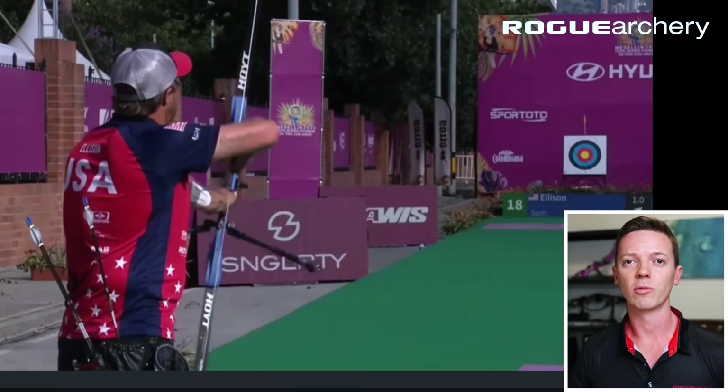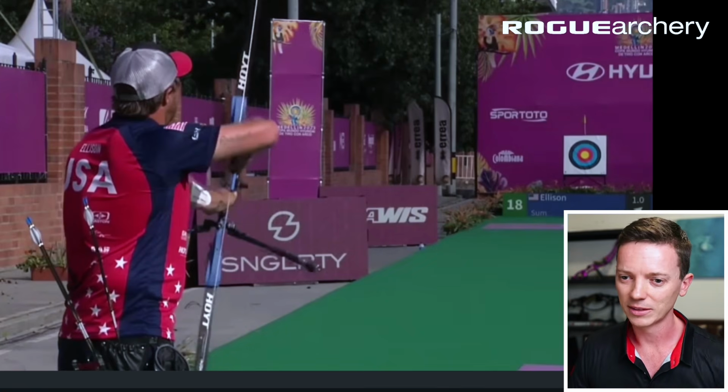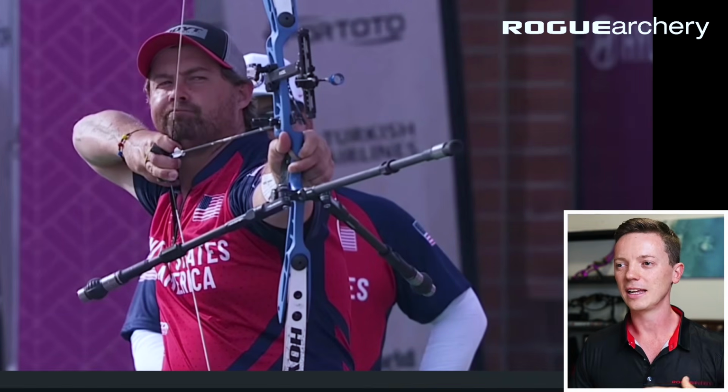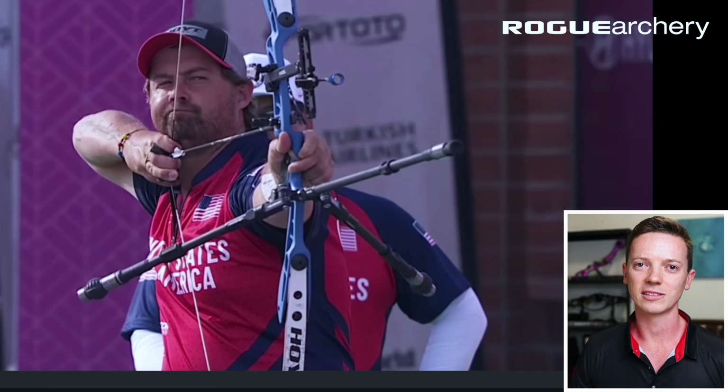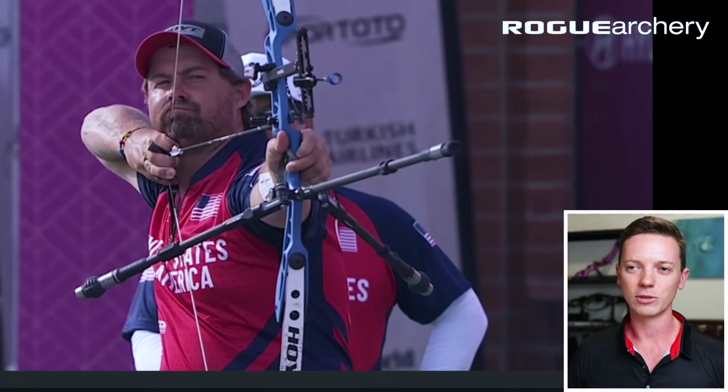So now let's look at some professional archers who shoot with a linear draw and an angular draw and see if we can analyze it and break it down in a bit more detail. Now, the first archer that I want to look at is Brady Ellison. Now, Brady's a good example to follow here because, without a doubt, he shoots with an angular draw. He was the most requested when I asked my followers, who do you think of when you think of an angular draw? It was all Brady Ellison.